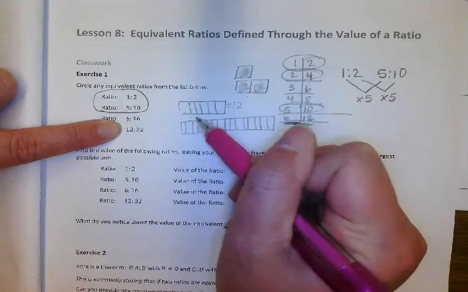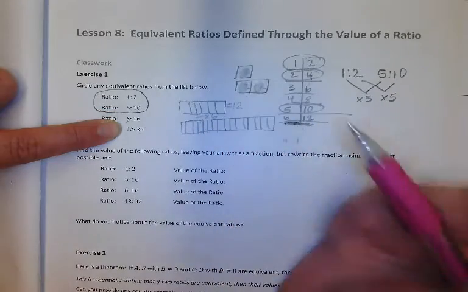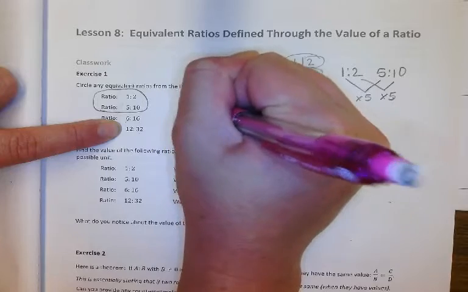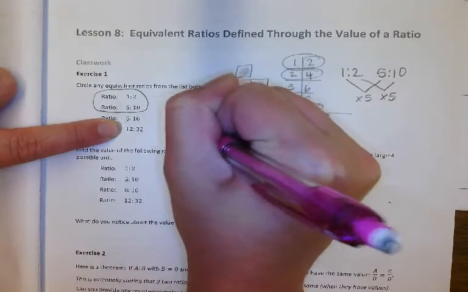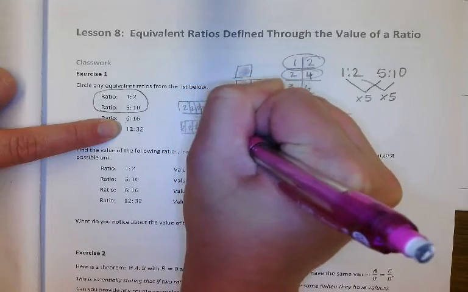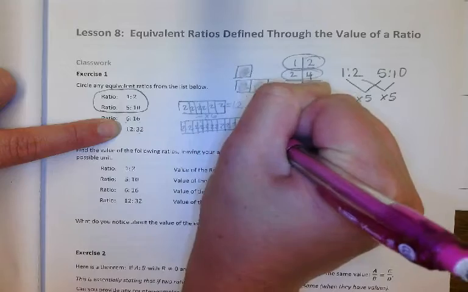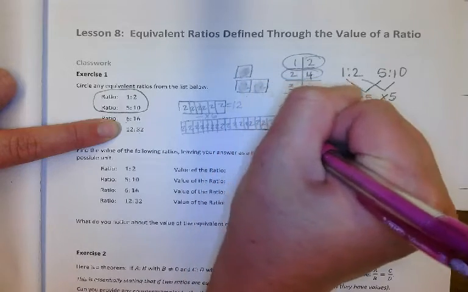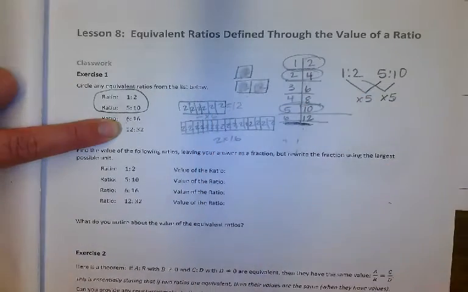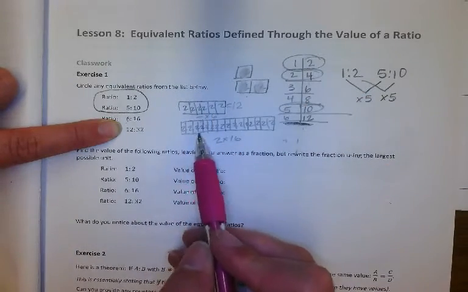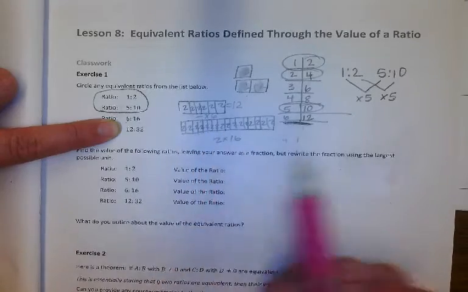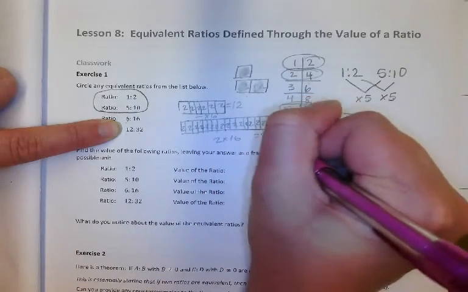What number can I multiply by 6 to get 12? 2. So if I put 2 in all these boxes, would I get 32? So essentially, I'm going to be adding 2 16 times. If you can't do 2 times 16, just go 2, 4, 6, 8, 10, 12, 14, 16. And you'll see that you do get 32.